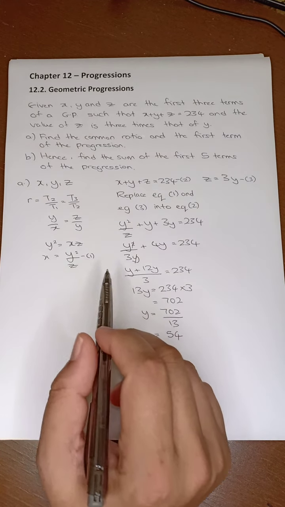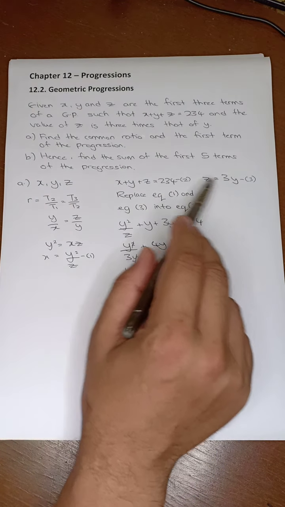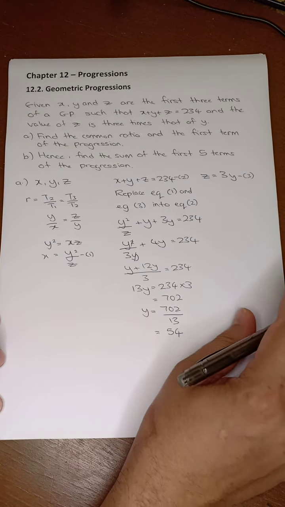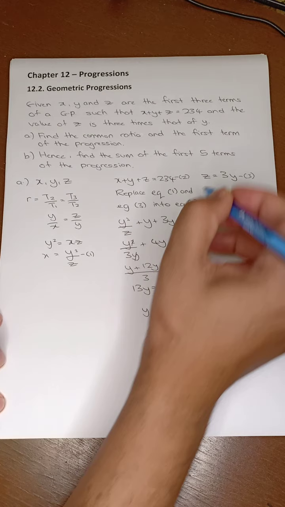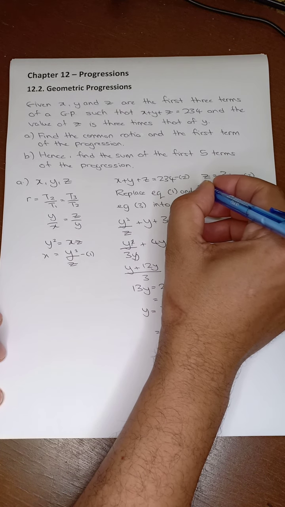You can find your z. So I can just write here, maybe I'll write with a blue pen, so different color, so that you can differentiate.